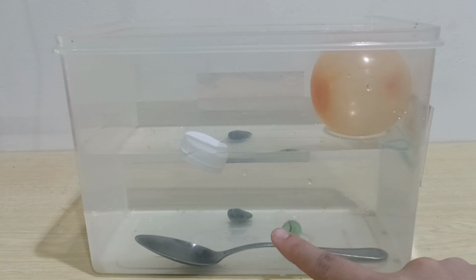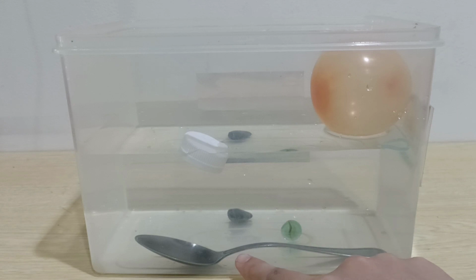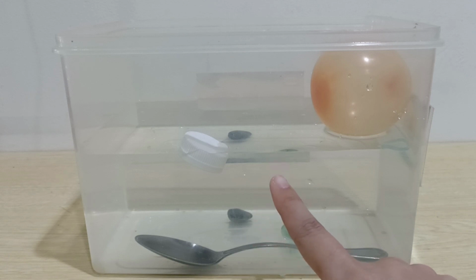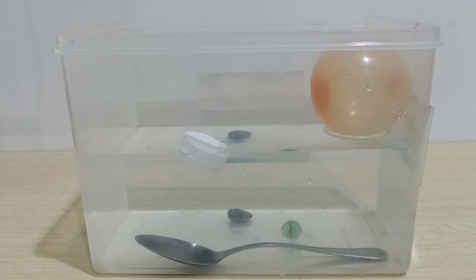And things that sink like spoon, marble, and stone, they are more dense than the water. So on these objects, these molecules tightly pack together. So they have the higher density, sinking. Okay, now you may try, children. And if you are ready, let's go to your worksheet.